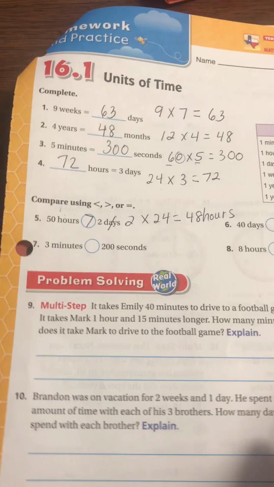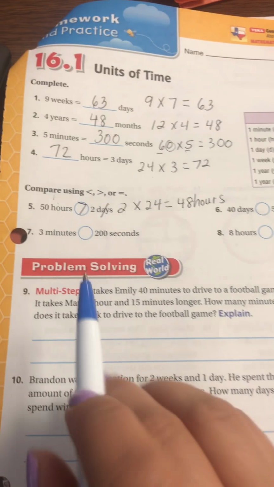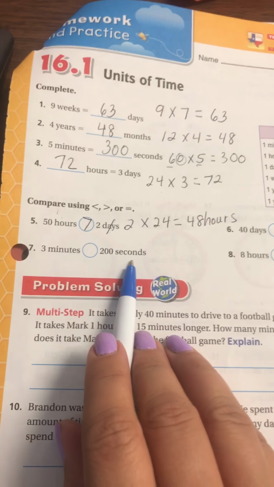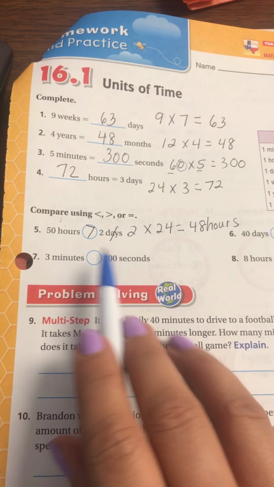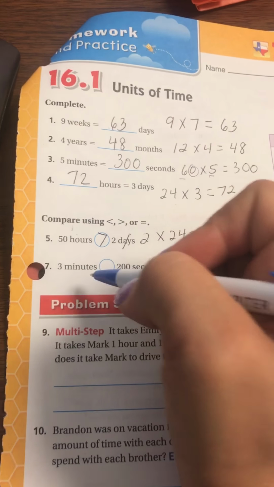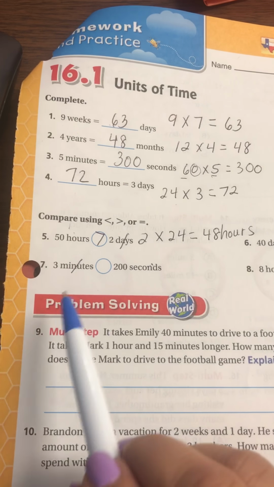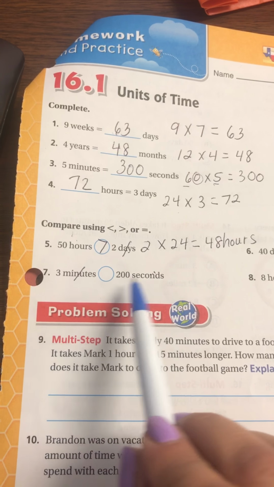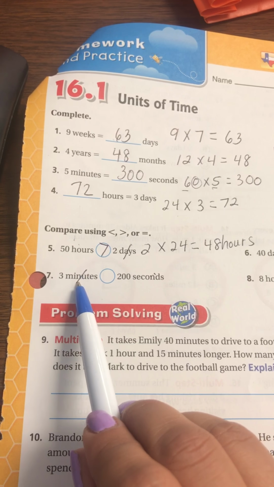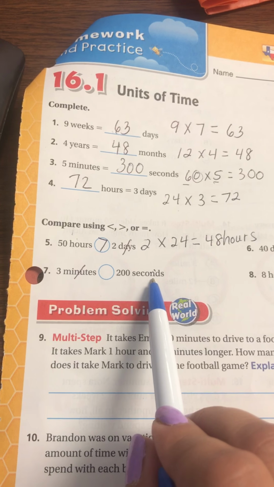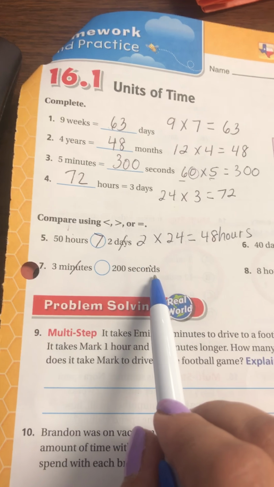Okay, I'm going to do one more of those. Let's compare some minutes and seconds. Okay, we're going to compare 3 minutes to 200 seconds. I know that I'm going to go ahead and convert my minutes into seconds to make this easier to compare, to make both my units of time the same. And I know that because minutes are greater than seconds, I'm going to be converting from a larger to a smaller unit again, which our strategy would be to multiply.